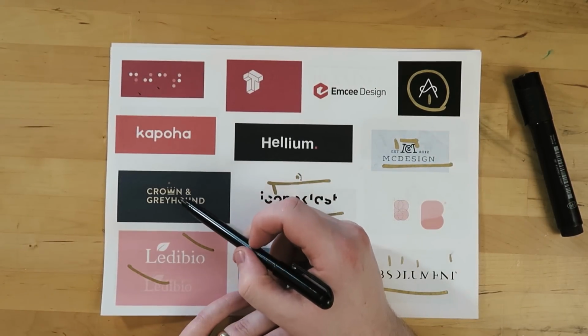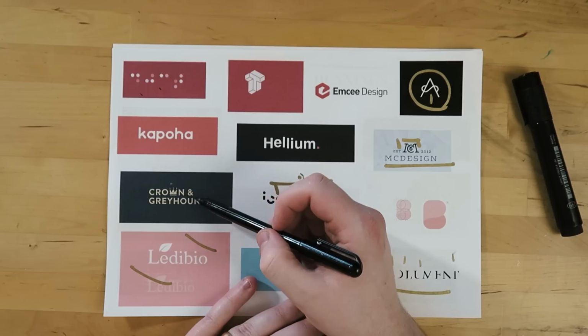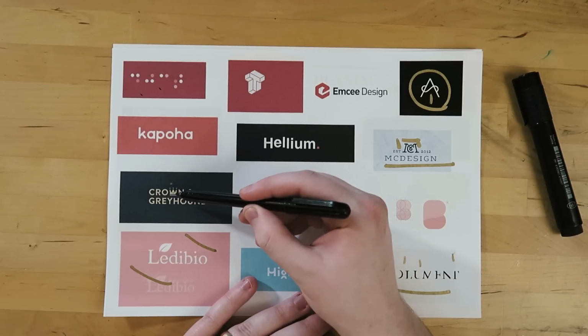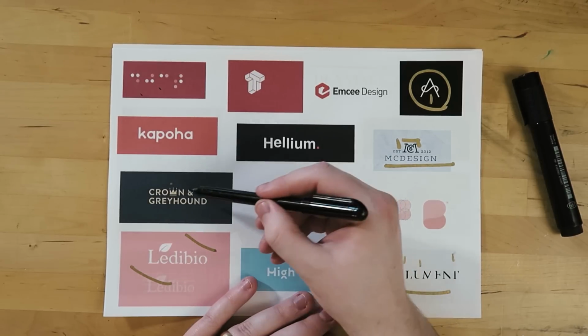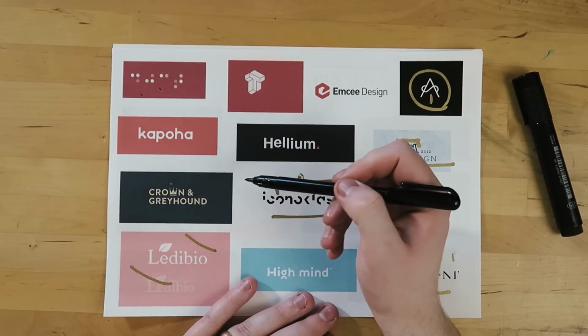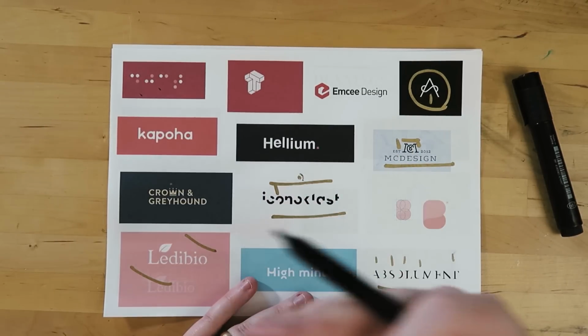Now something that I loved about this one is the way that they've used type to create the crown, or shall I say the crown is used in the type. So basically we've got a crown instead of a W, which fits perfectly because of the negative space. And I was thinking we could do maybe something like that.